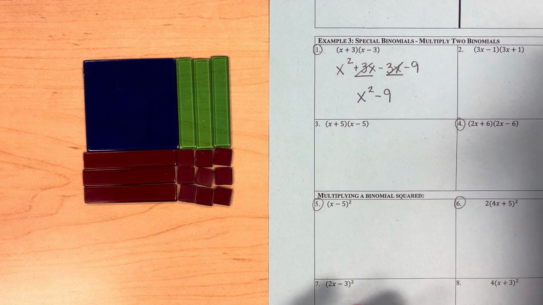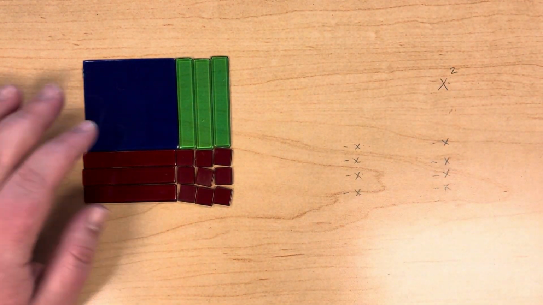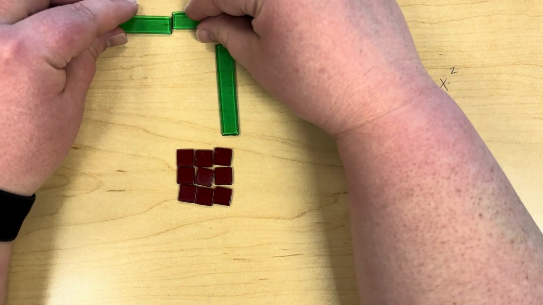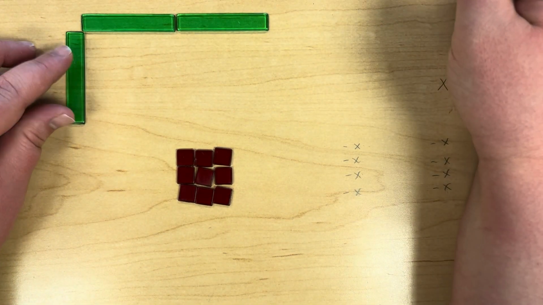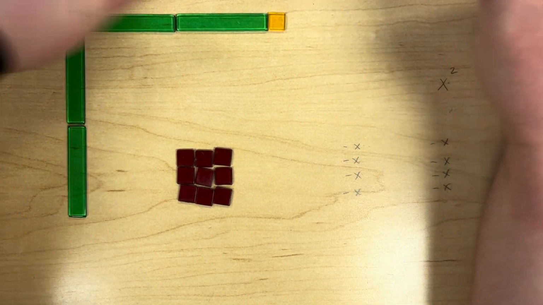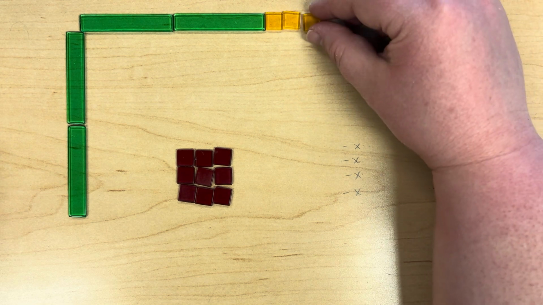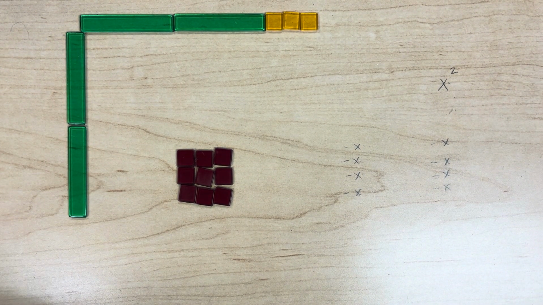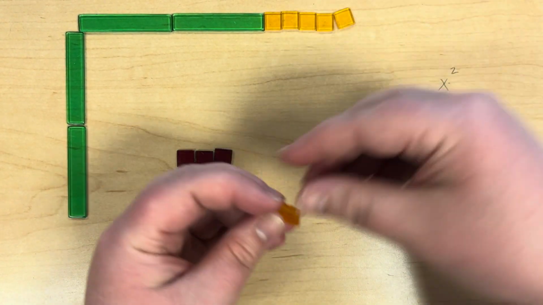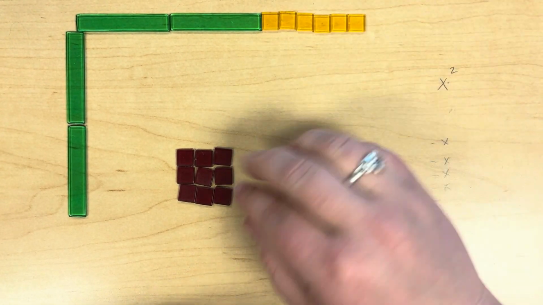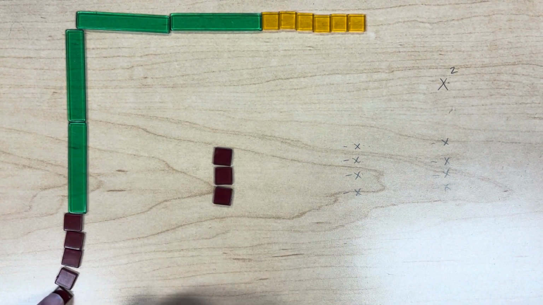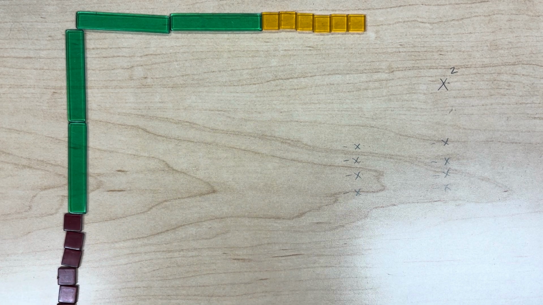Let's try another. So we got 2x plus 6 and 2x minus 6. So 2x is here, 2x is here, positive 6. And a negative 6.